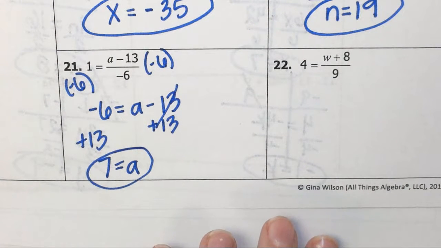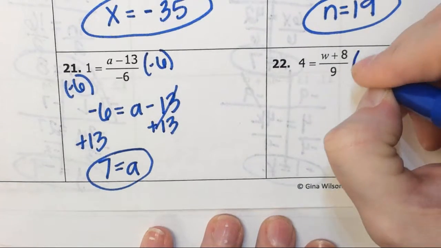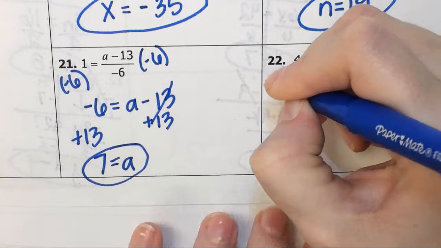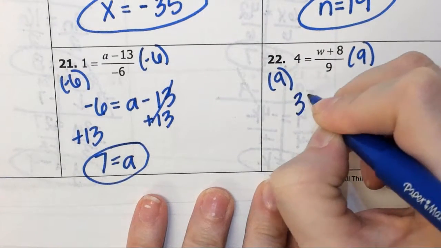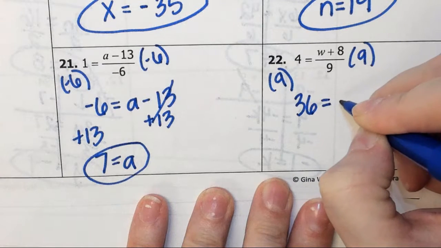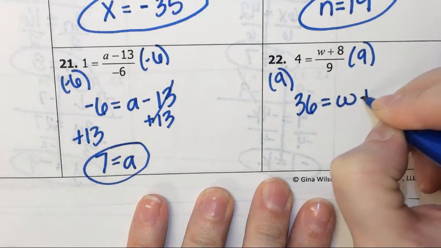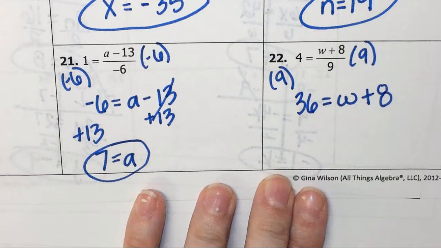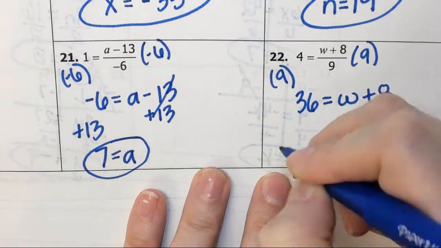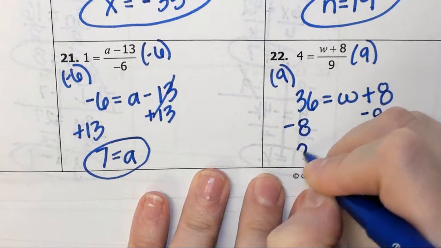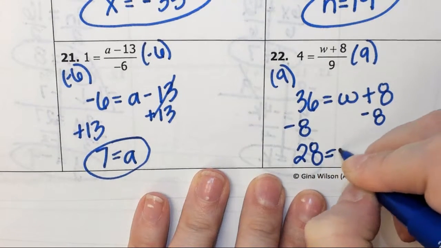Okay, and number 22. I start the same way. I multiply by 9. So 4 times 9 is 36. 36 equals W plus 8. And now I subtract 8. Good. 28 is equal to W.